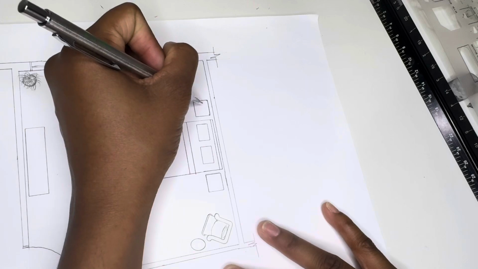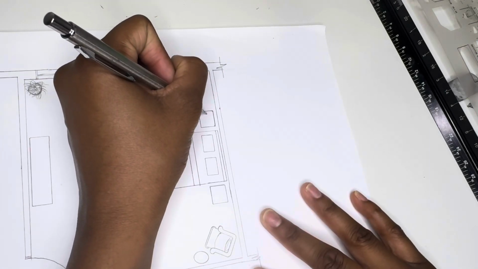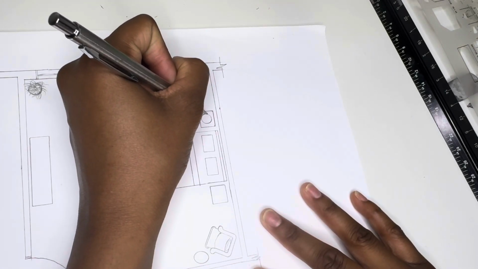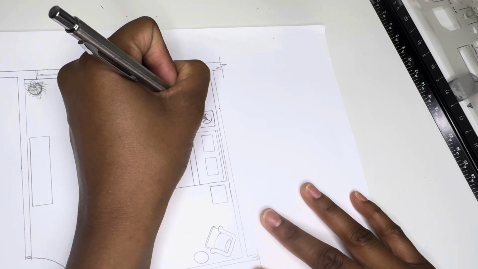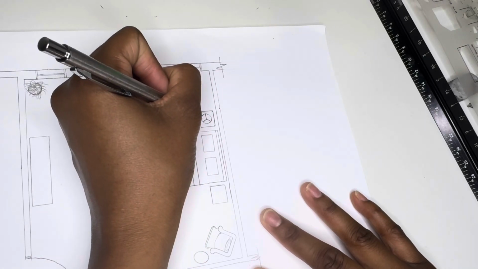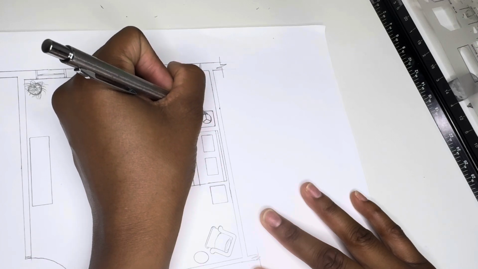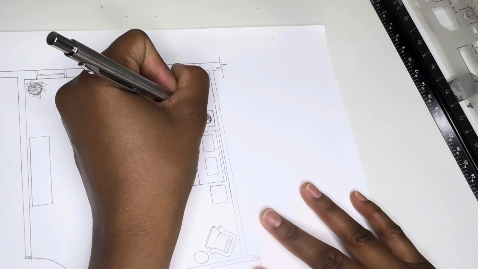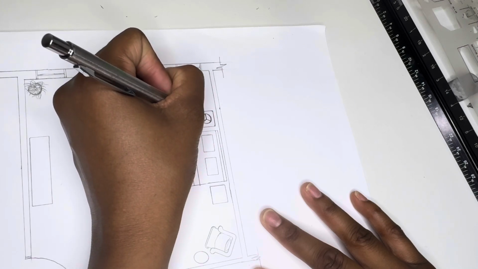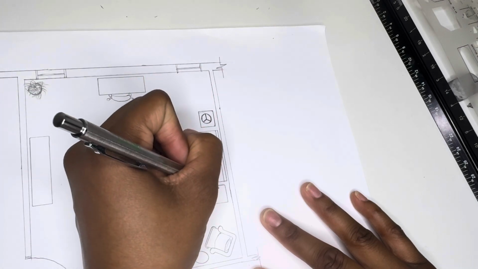Okay, now on the nightstands, I'm going to show you a lamp symbol. So it is a circle, kind of like a peace sign, actually. It is a peace sign. So yeah, lamp symbol, and you want to beware of your line thicknesses. So that would show first on a floor plan. So I'm going to make that line a bit thicker than the nightstand.